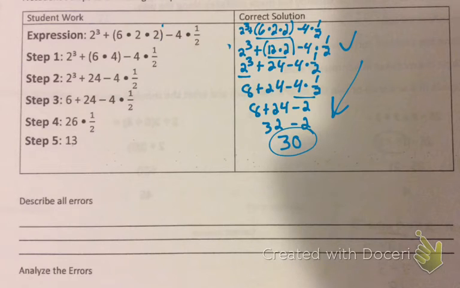So I'm actually going to go ahead and make a check mark next to it because I'm happy with it. Okay, next thing we're going to do. Let's look at step 2. So let's go to the step 2. This is the second row. Okay, that would be right here. We have 2 cubed plus 24 minus 4 times 1/2. Those are the exact same. Perfect. So let's move on. Next one.